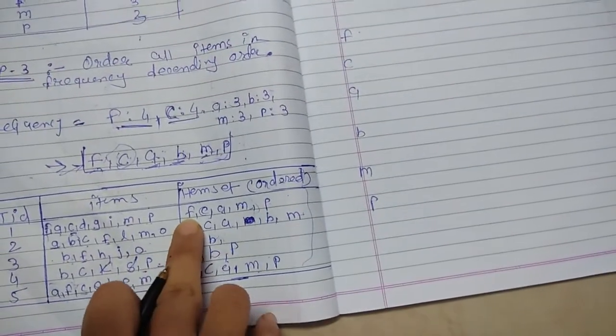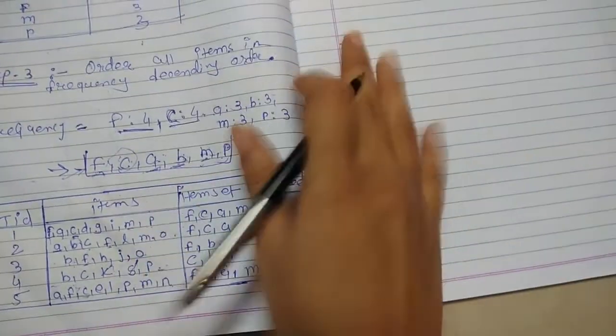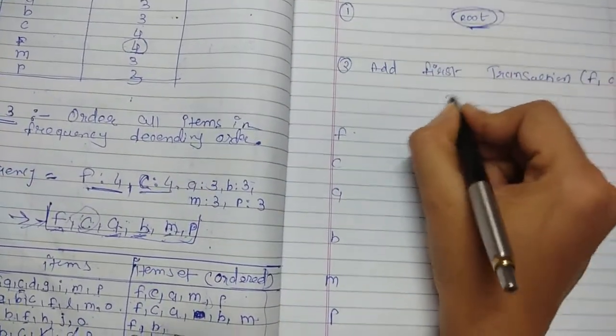Now our first transaction is F, C, A, M, P. Okay, so the root is already available here.